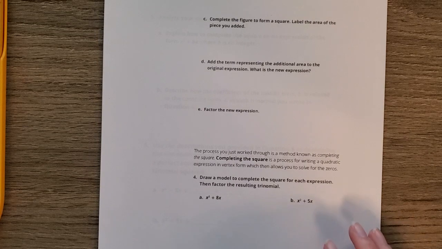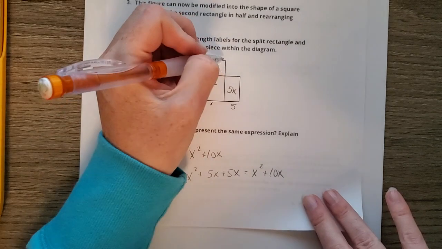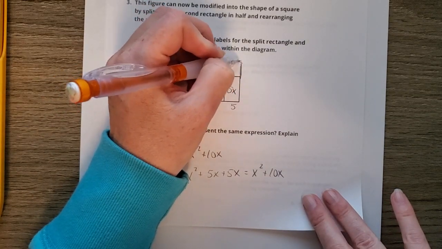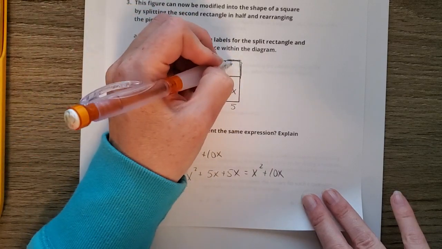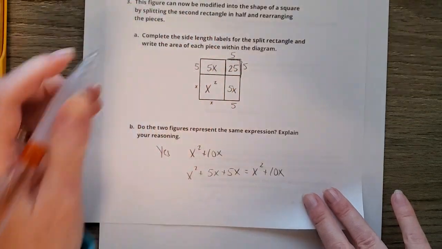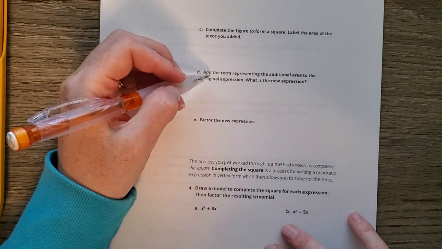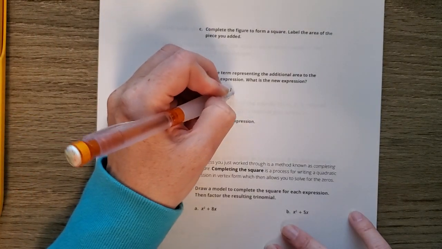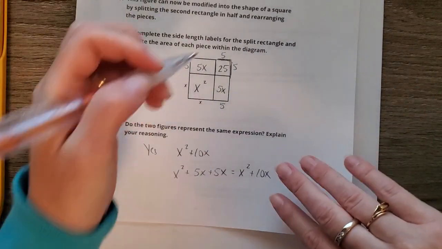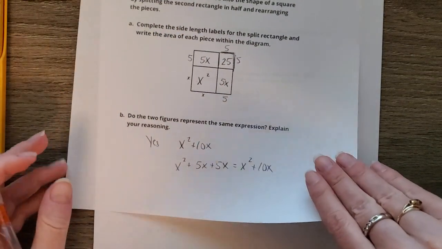Complete the figure to form a square. Label the area of the piece you added. So we go back, and we're going to fill this in, which is why we call it completing the square. We're going to fill this in to complete and make the full square. And it wants to know what is the area of this piece. So this piece would be 5 by 5, or 25. Add the term representing the additional area to the original expression. So we had x squared plus 10x, and now we're going to add 25. That's the new expression: x squared plus 10x plus 25.